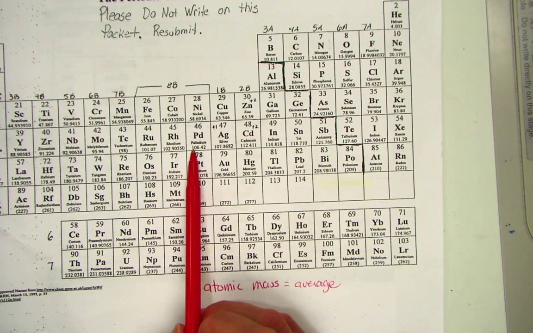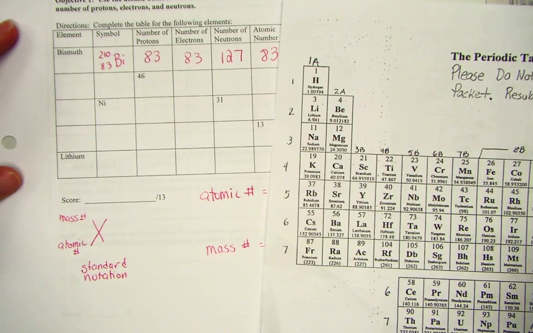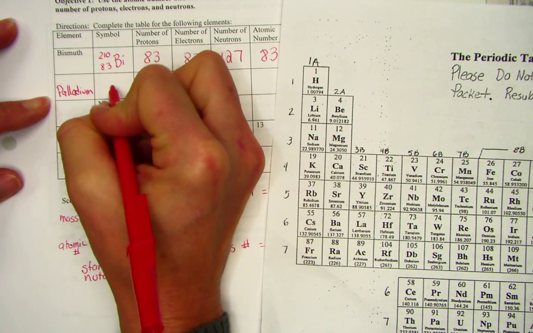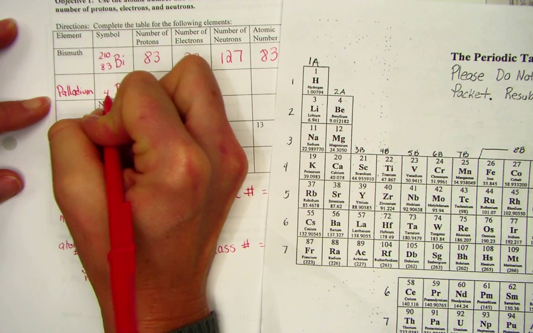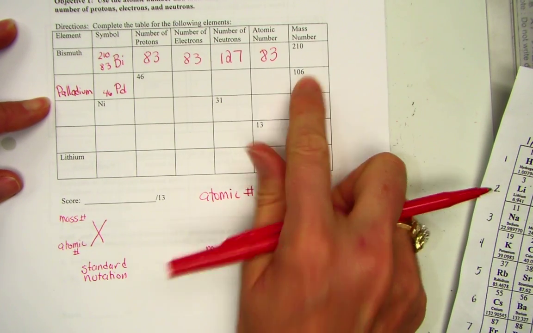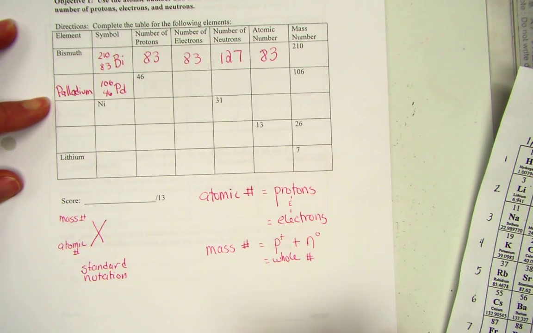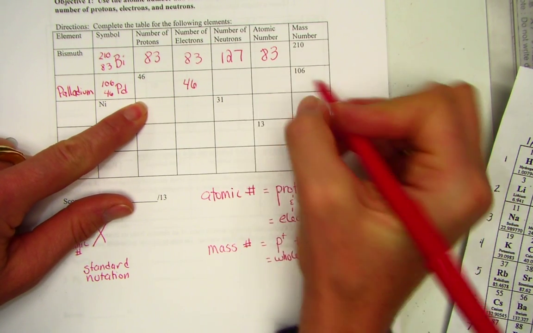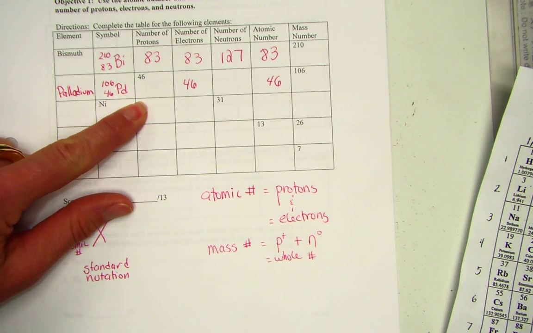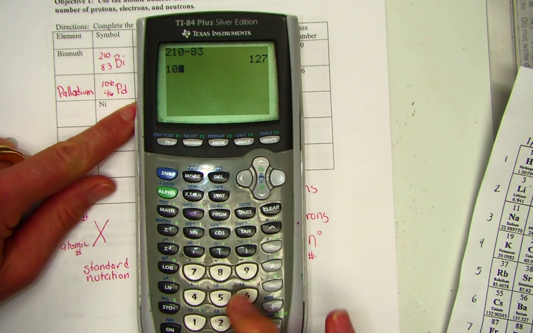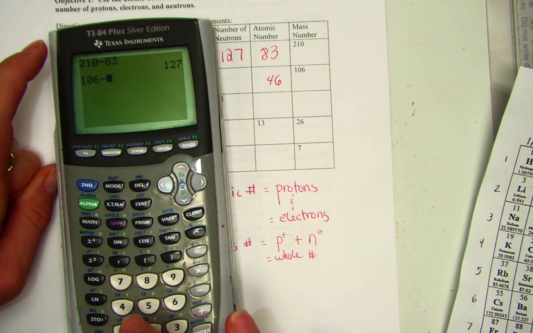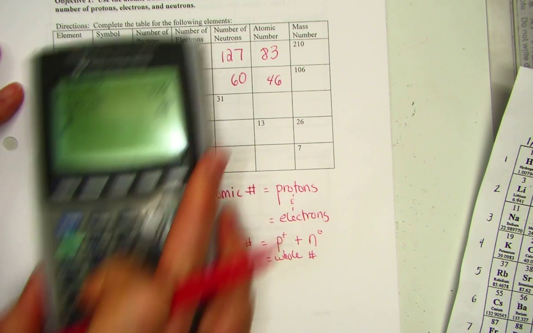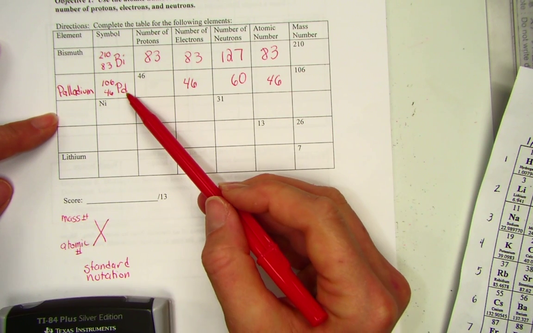Pd is the symbol for palladium, with atomic number 46, and at the end of the row, the mass number of 106. 46 protons tells us 46 electrons. 106 minus 46 gives us exactly 60 neutrons. So that row going across identified palladium.